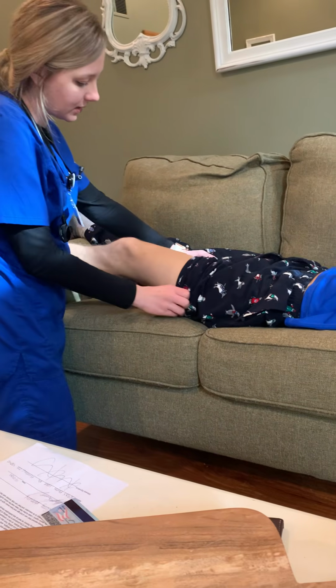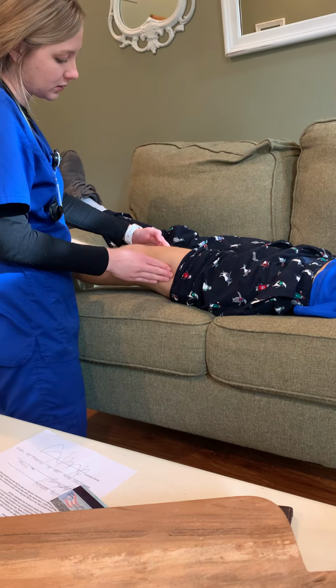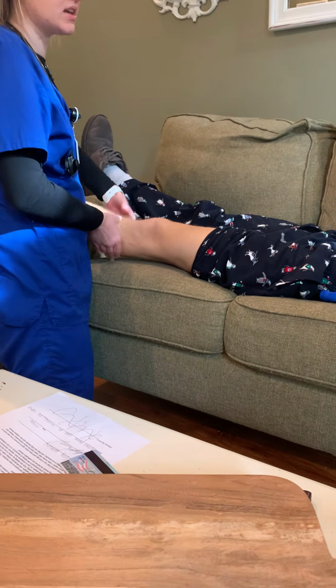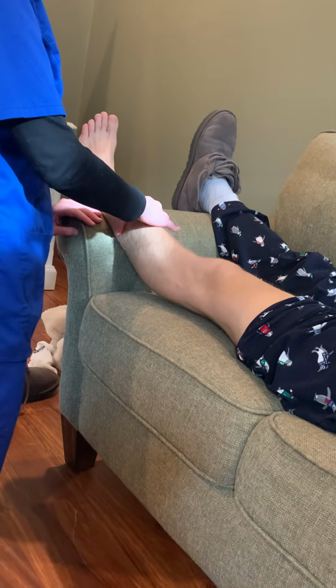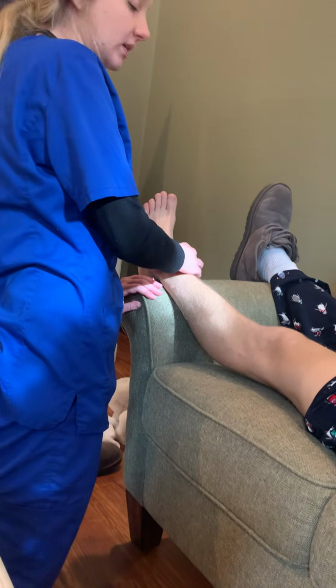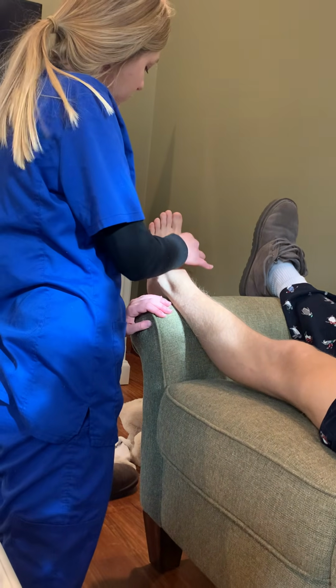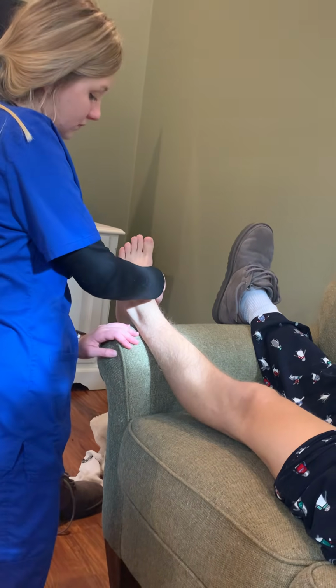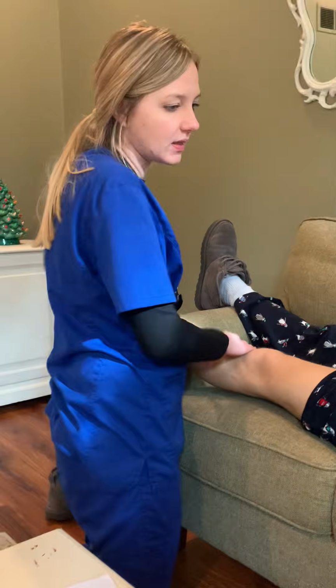All right, and then I'm just gonna palpate here, paying special attention to the joints. Let me know if there's any tenderness along the way. There are no erythema or deformities to the leg, foot, or toes. Okay, any tenderness with any of that? No, ma'am.